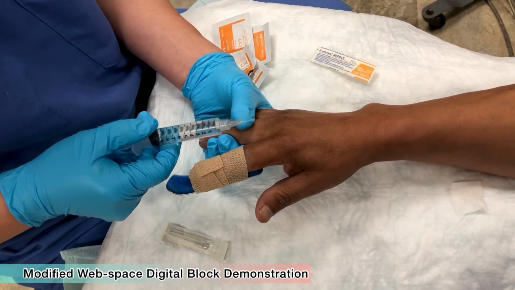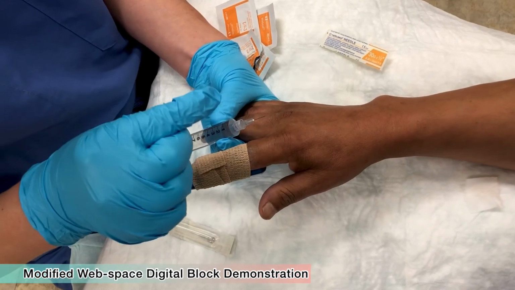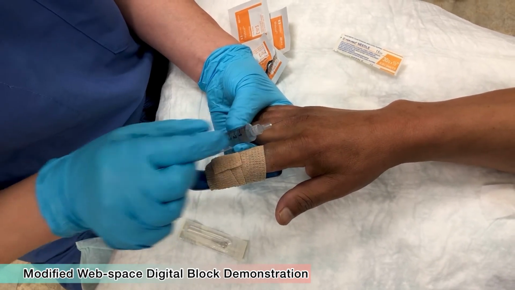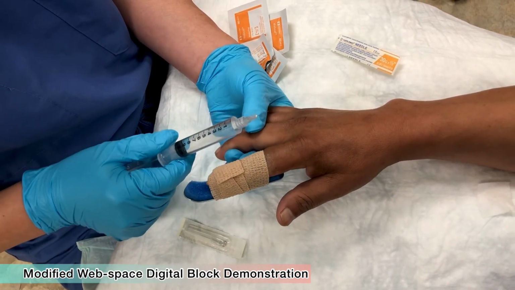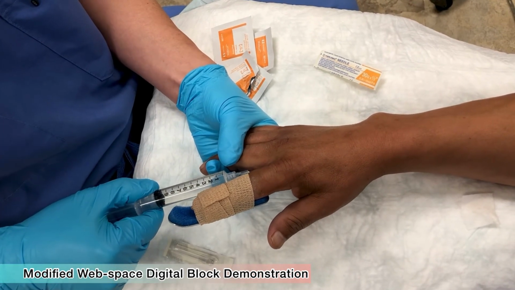For this technique, it's less painful. Also, I use the smaller needle. The size matters. The smaller needle causes less pain. So this patient doesn't need any sedation. So this is the web space.